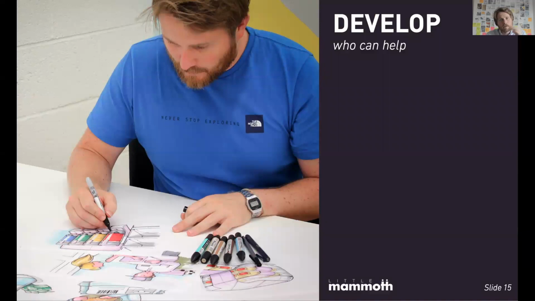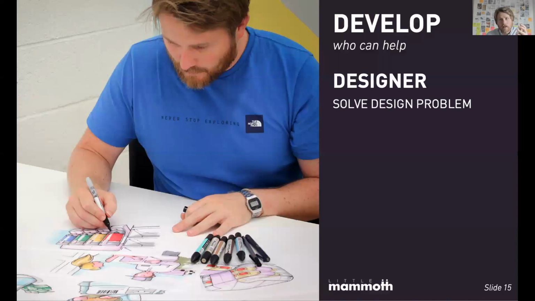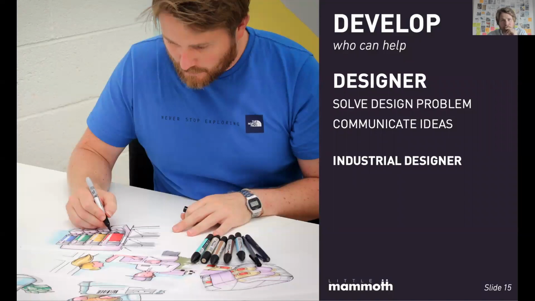During that process, you can conduct this internally within the team, but you might look to get the help of a designer, and that's where someone like myself can come in. We can help you to solve the design problem. We can help to communicate those ideas, and that's one of the crucial things: we are here to help bring those ideas to life.